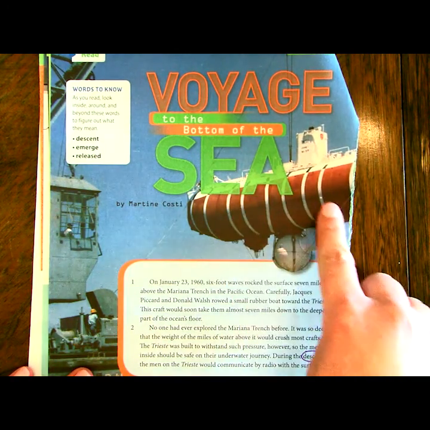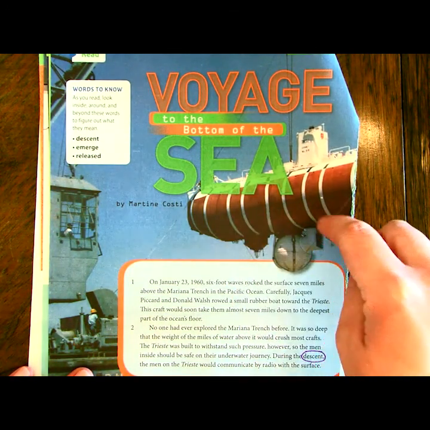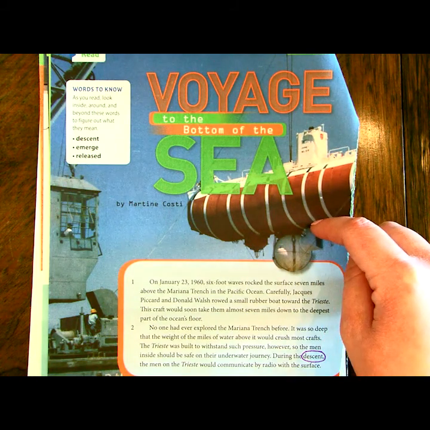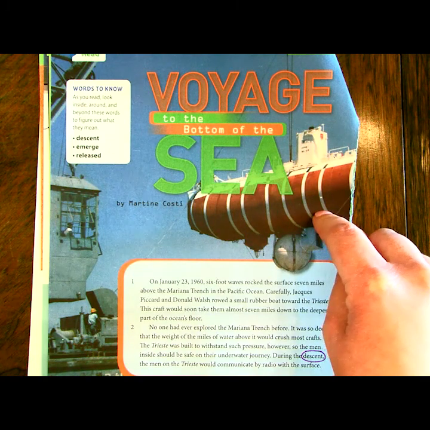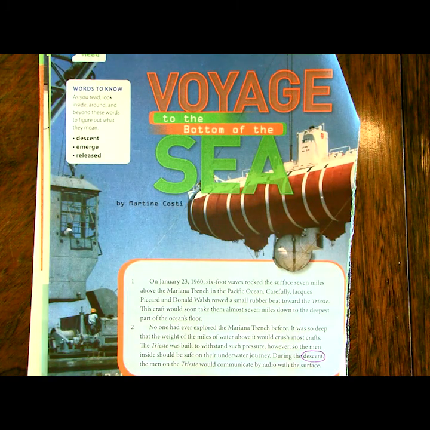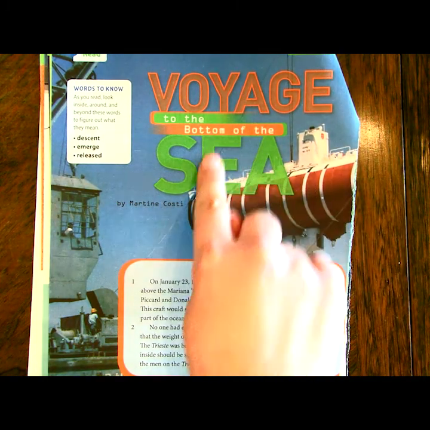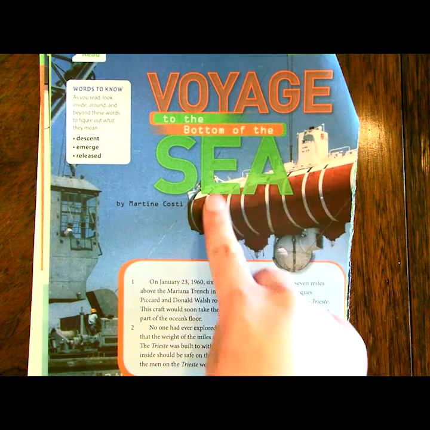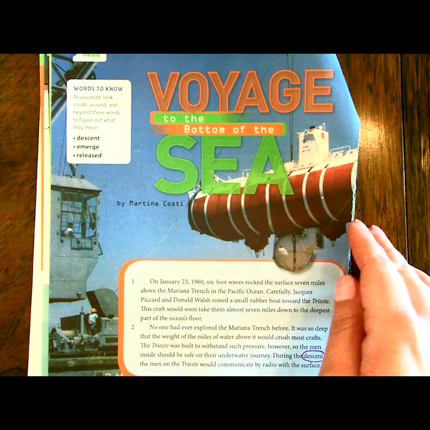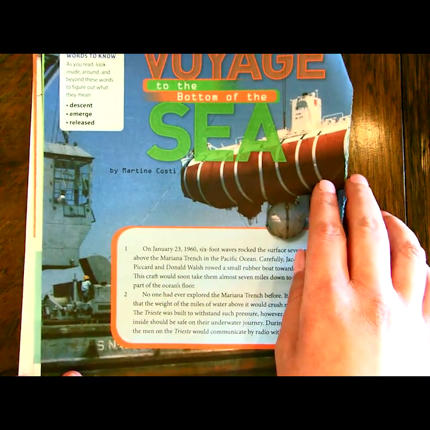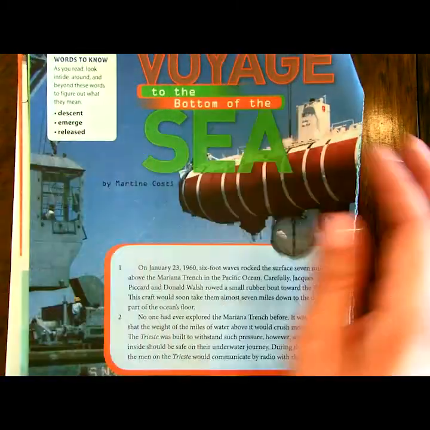Right away, I see this nonfiction text feature, which looks kind of like a large submarine. I know that from my background knowledge, so I'm making that inference: putting the title together, Voyage to the Bottom of the Sea, and what looks like a submarine, I'm going to infer that that's a submarine. I don't know for sure. But there's a few things that I wanted to point out to you.